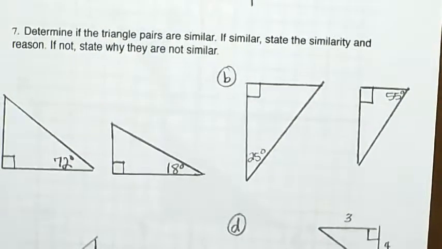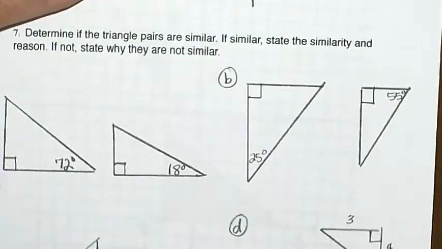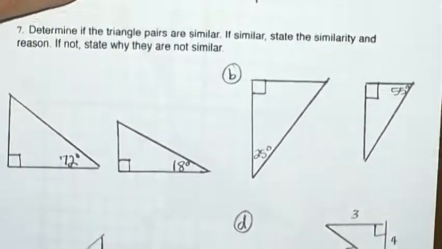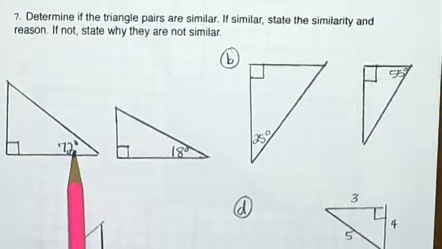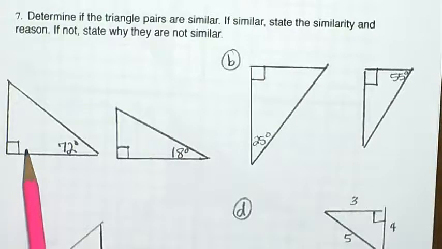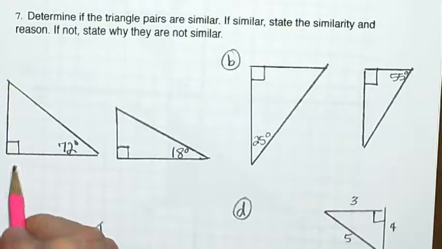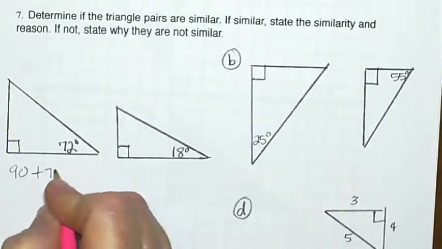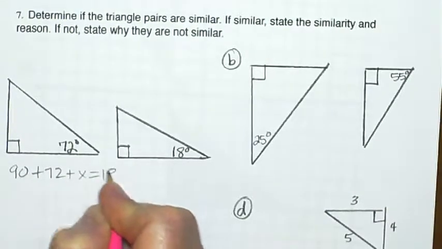Determine if the triangles are similar, state the reason, if not, say why they're not similar. So here you've got a 72-degree angle and a 90-degree angle. I know that these add up to 180, so 90 plus 72 plus x equals 180.